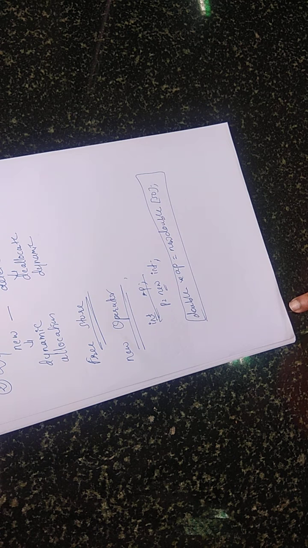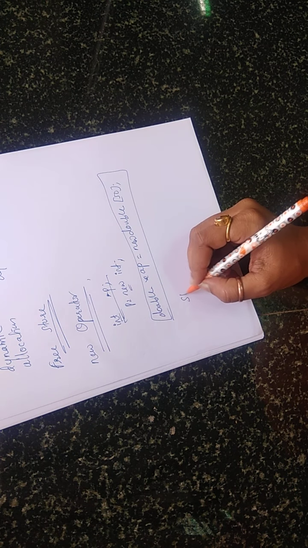Similarly, we can declare for a structure also. The structure variables can also be declared dynamically. So how can we do that? I'll take one structure called student.